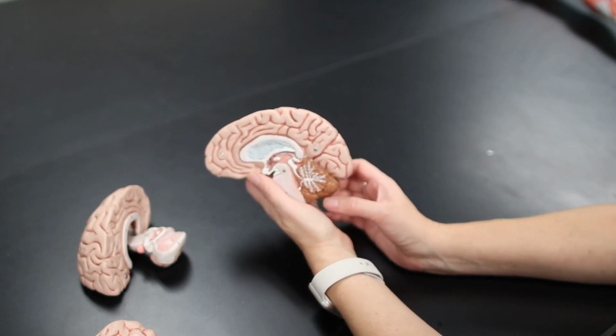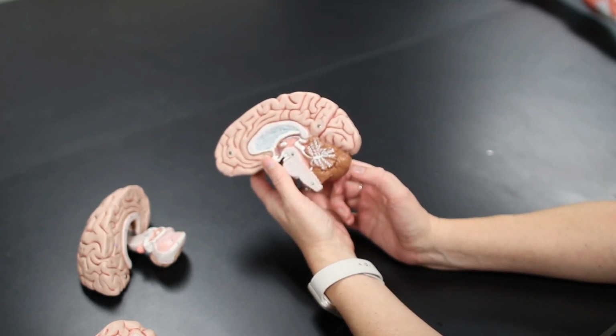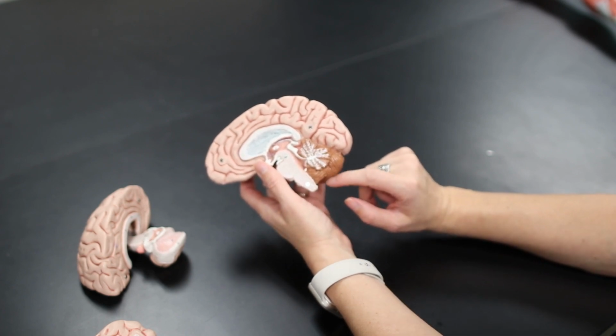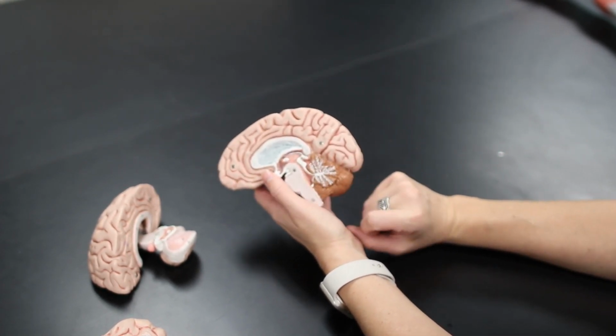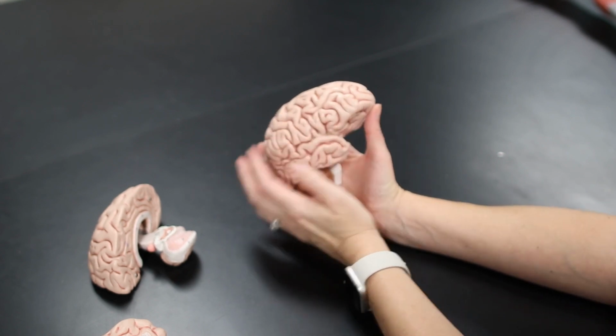So the trick that I usually use for this one is I think of when they talk about people getting their bell rung and they feel really dizzy and they're off balance. So cerebellum deals with balance. All right, and that is our brain.